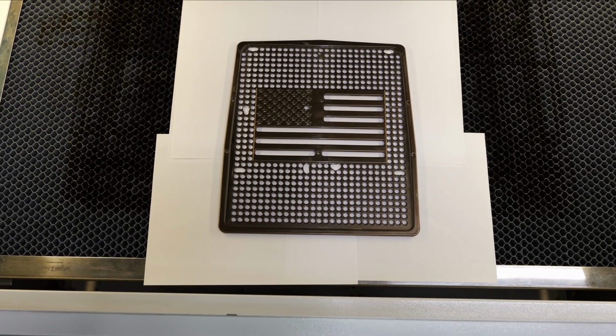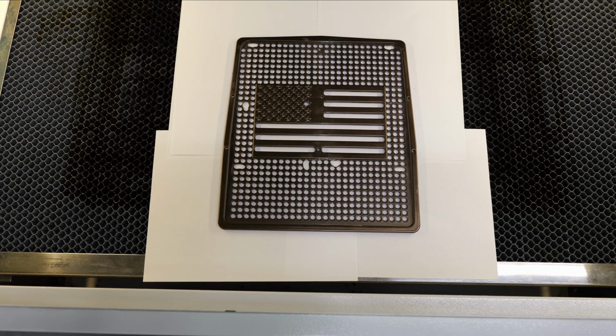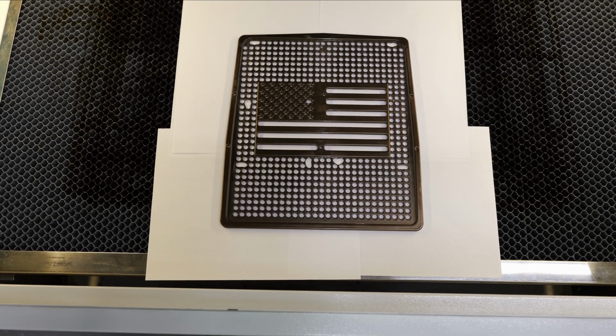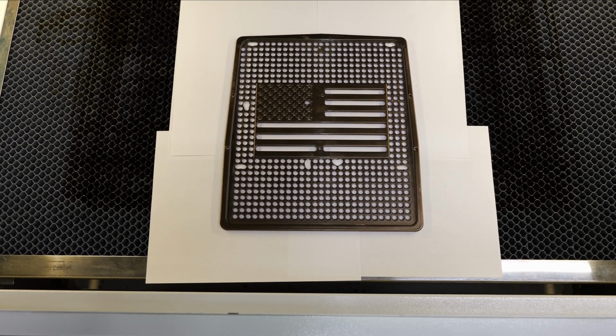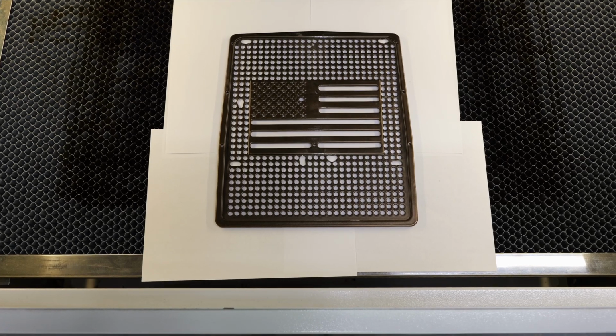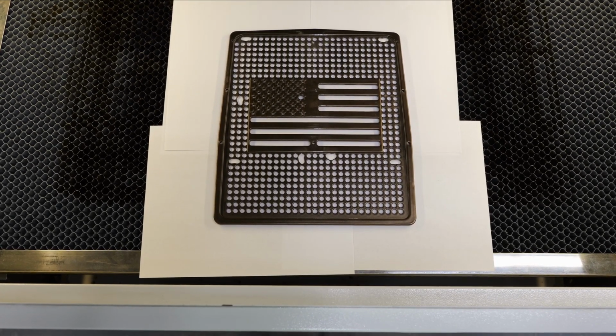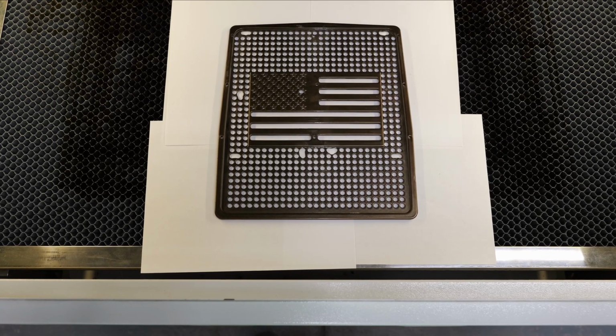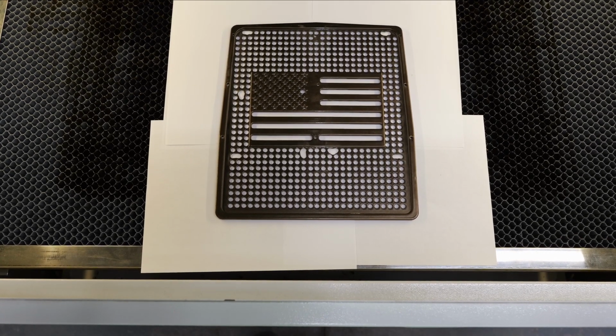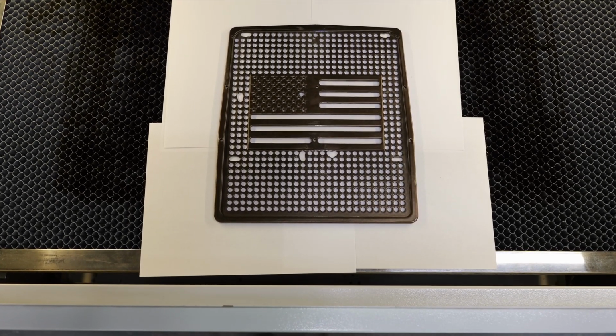One of the reasons why I like to use my laser bed is it's evenly lit from all the different sides, and therefore we don't get any harsh shadows. So I'm going to take a picture with my phone, we're going to import it into LightBurn, and then we're going to start to trace it. And before you know it, we're going to have an outline we can start to dial in.